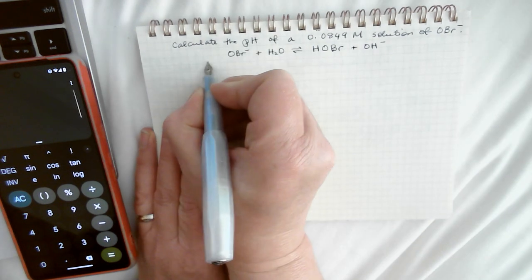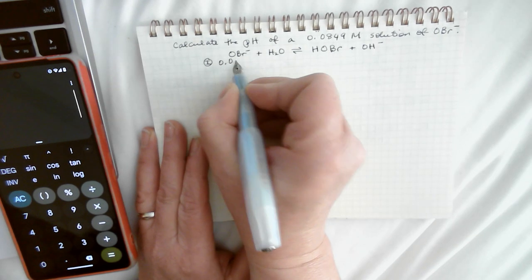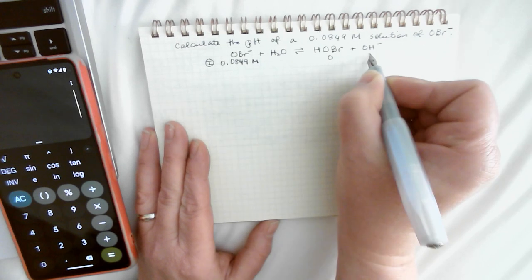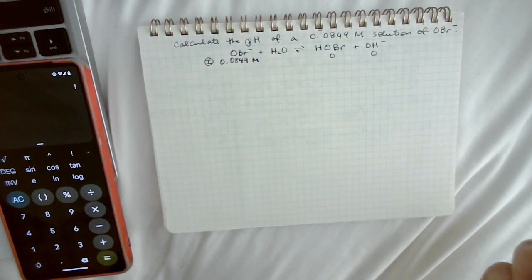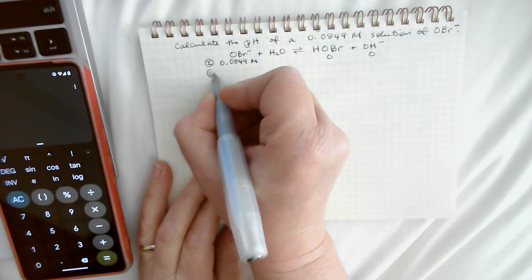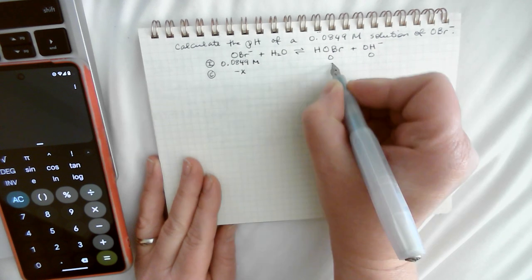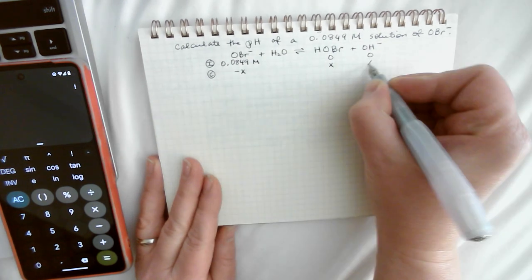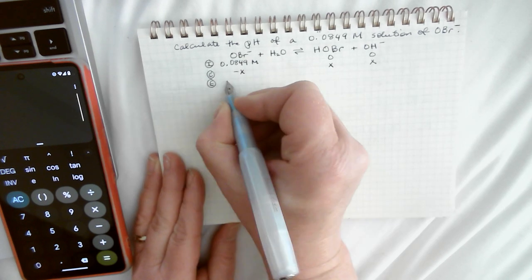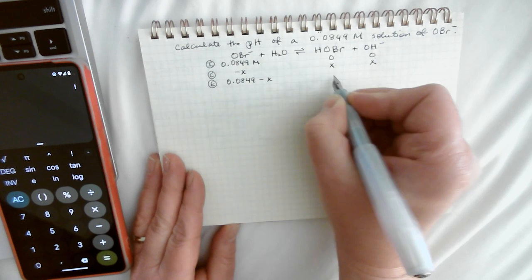So our ICE table is going to look a lot the same. We already have our initial concentration here, and we are always assuming that if we just have this solution, we don't have any of our product yet, and that's what we're looking at, is we're letting this change. So it's going to go forward and use up some of this OBr- and then keep on going. Okay, so our equilibrium concentrations are going to look a lot like this.